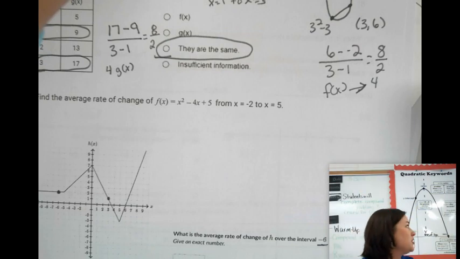You need to put parentheses around it because you're plugging in a negative. When you put in 5, if you put it in, it won't really matter. You could put it or not put it, and you'll still get the same answer because 5 is positive. It only matters when the answer is negative, and when the x is negative.